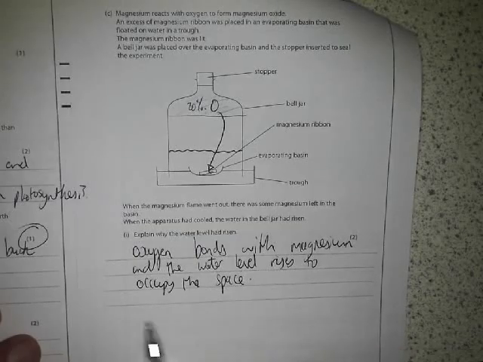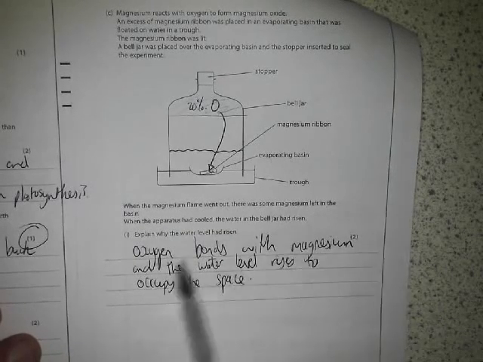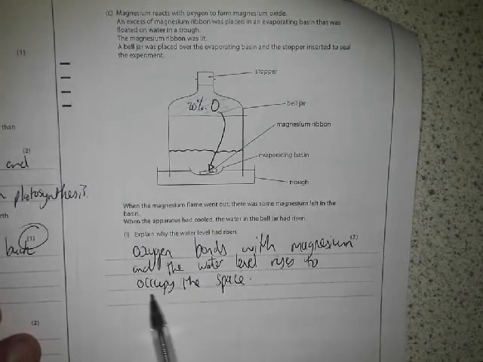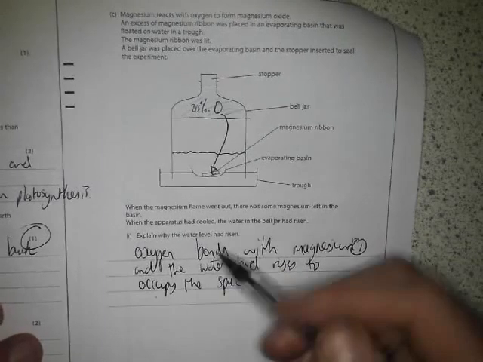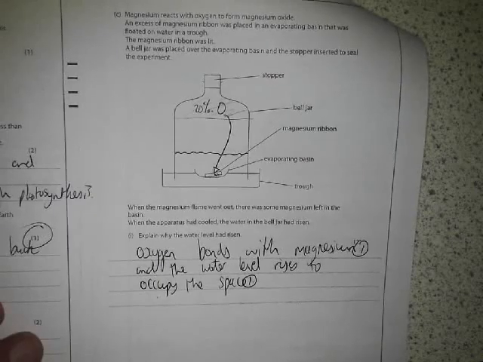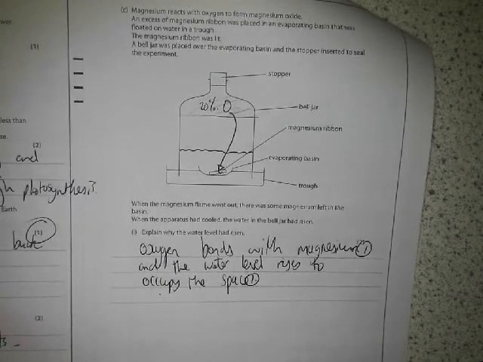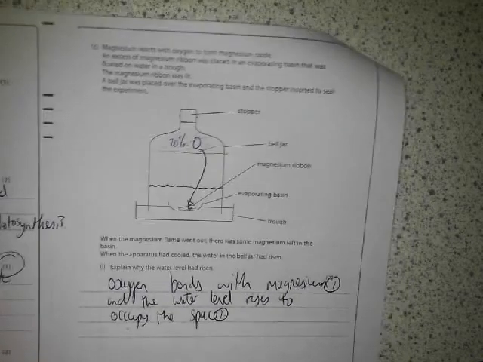You don't even need to put 20%. You can do if you want to show off, that's fine. But that's 1 mark there and 1 mark there. The water level rises to occupy the space the oxygen was in. Easy mark so far. Not massive issues at this moment in time. And how many marks are we through now? 11. We're halfway through the paper, so we're going to get close on 30 now.